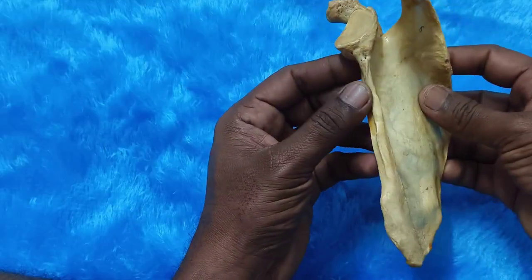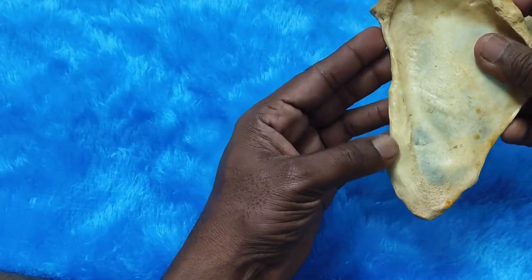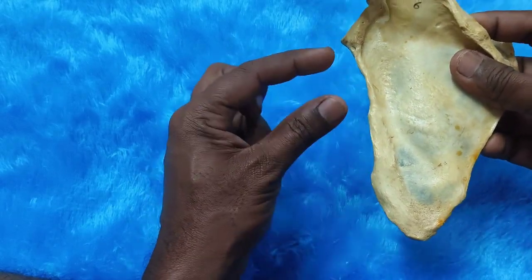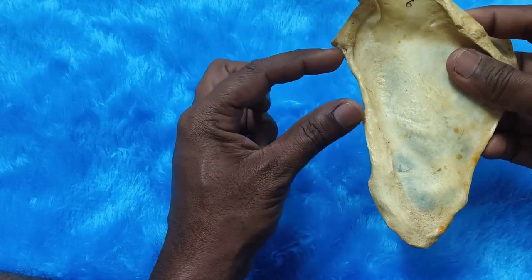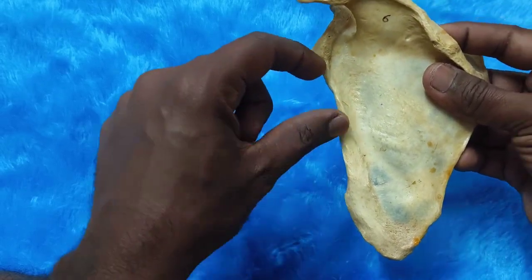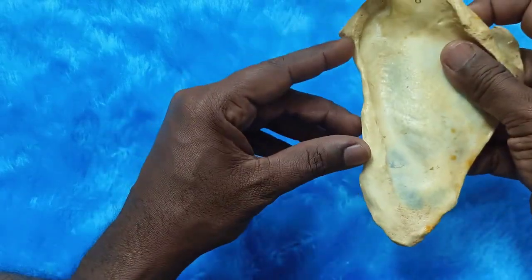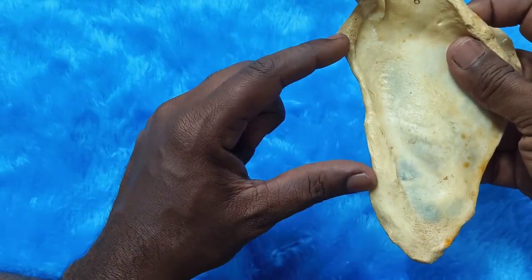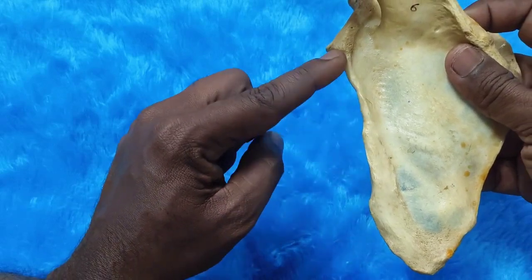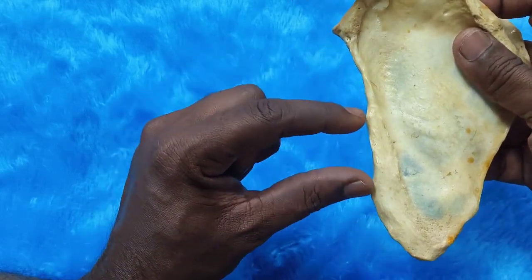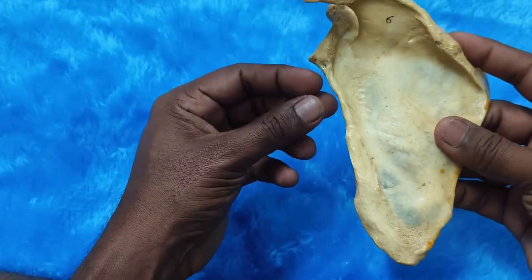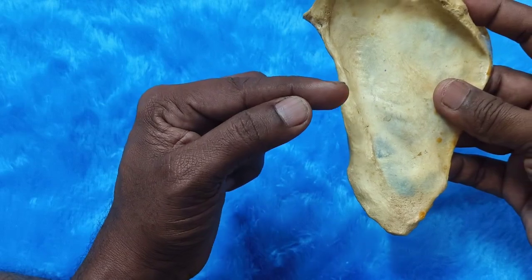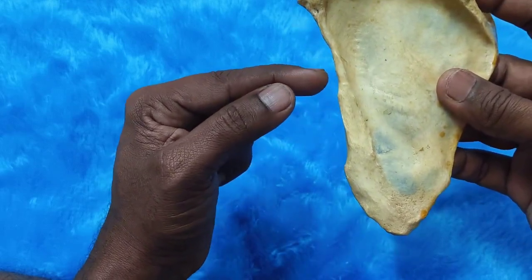In the lateral border, rough strips will be there. In the upper two-third, there are two slips, one above and one below. These two slips are the origin of teres minor muscle. In that lateral border, dorsal aspect, the rough strips give origin in the upper two-third for teres minor muscle. Between these two slips, there is an artery which is winding around the lateral border of the scapula. That is called the circumflex scapular artery.